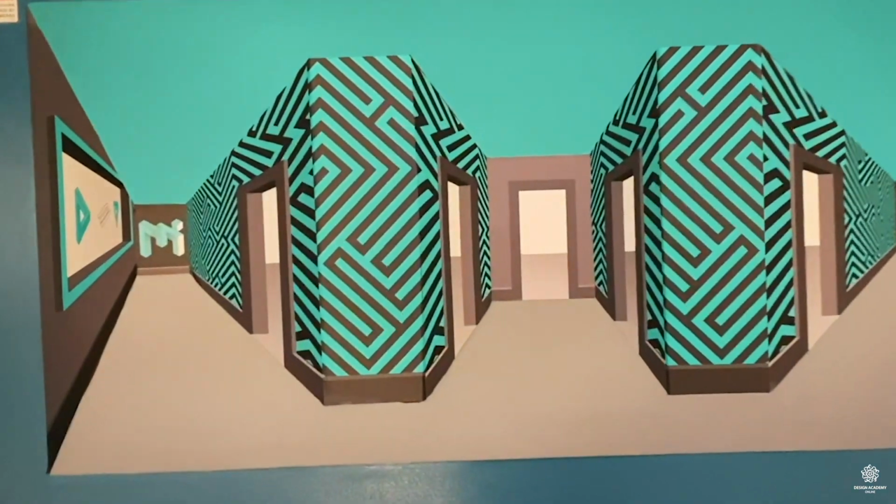Yeah. Wow, it's moving. Keep going, keep going. Oh, it's like... Yeah.